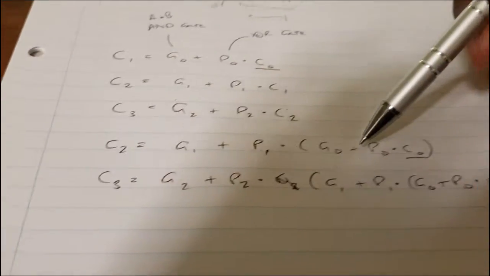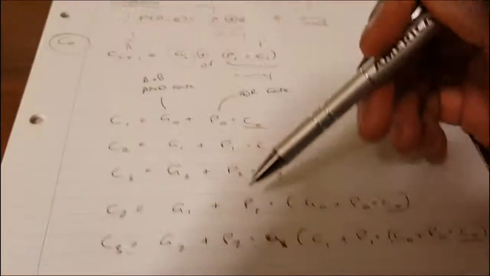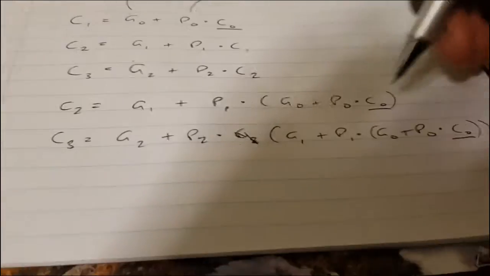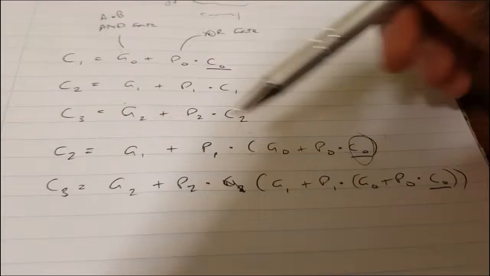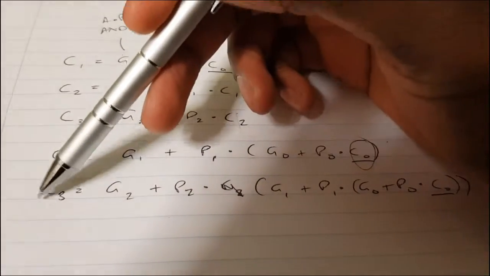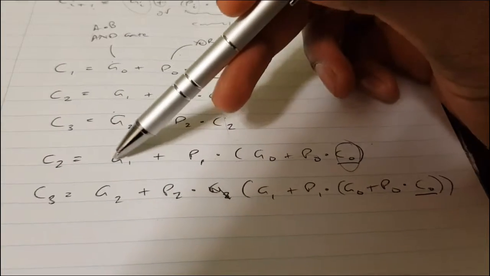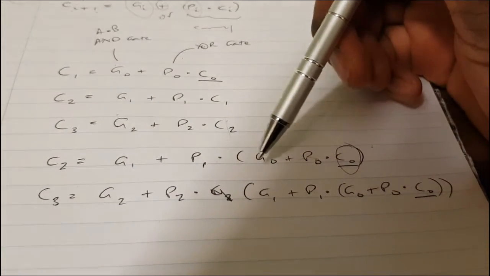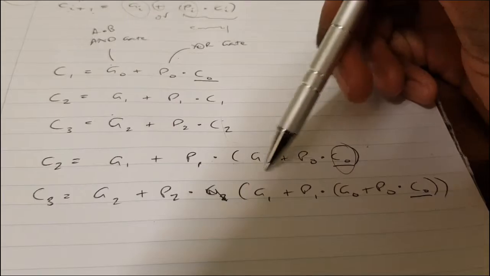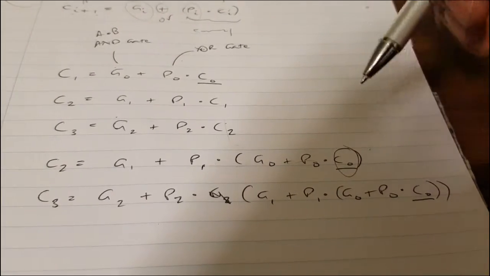Except we'd have to determine the logic to see what we'd actually implement over here. We rewrite all these equations in terms of C0. So we rewrote all the equations to determine these bits of logic. C2 would be G1 plus P1 and G0, brackets, G0 plus P0 and C0. Similarly for C3 over there.